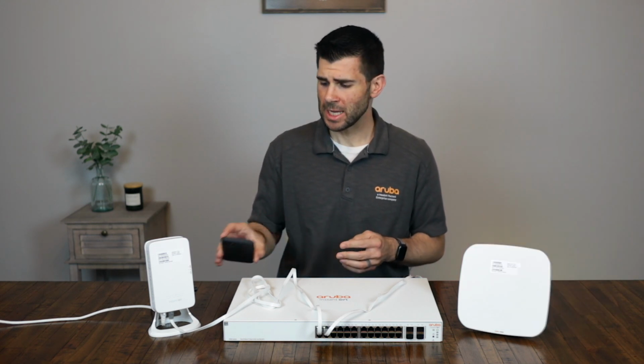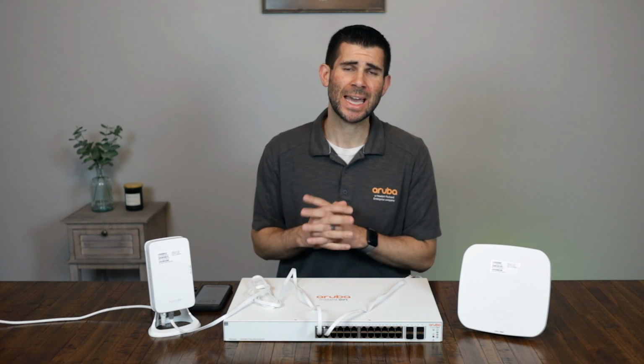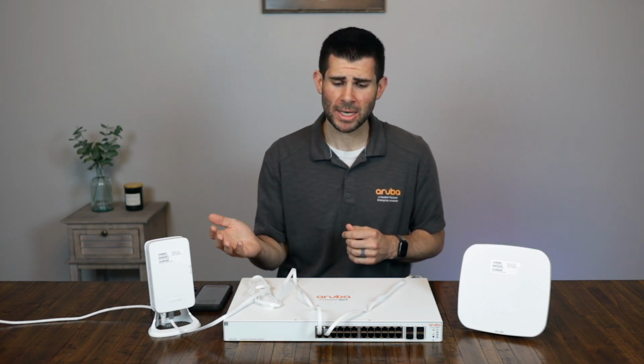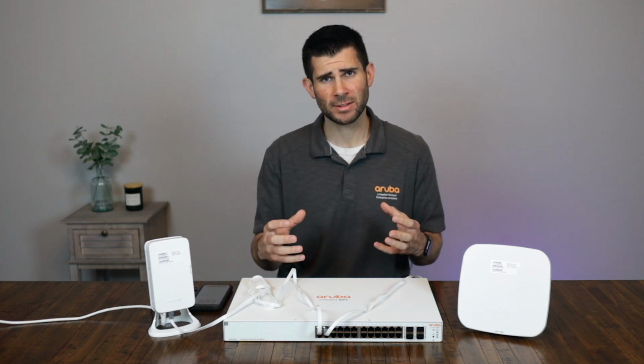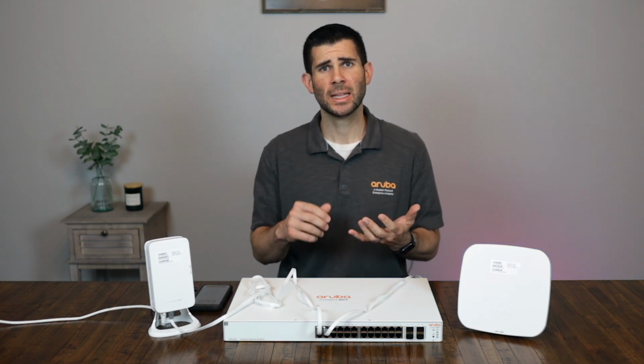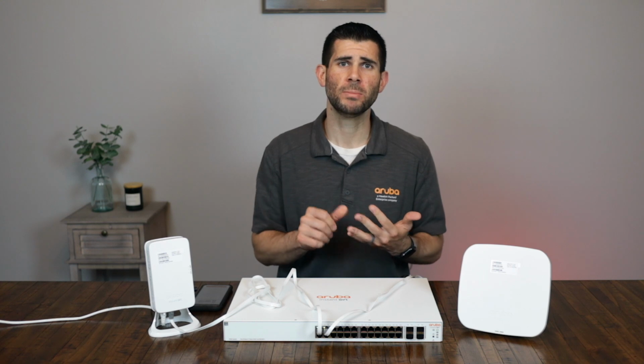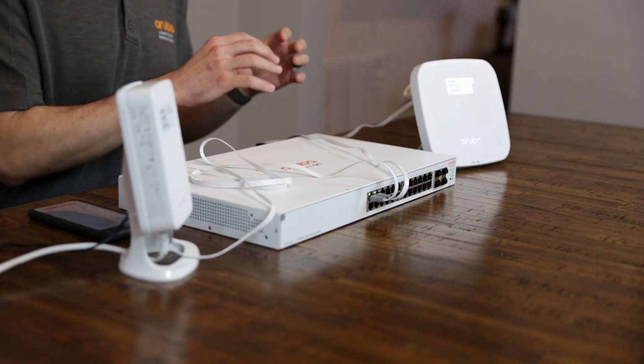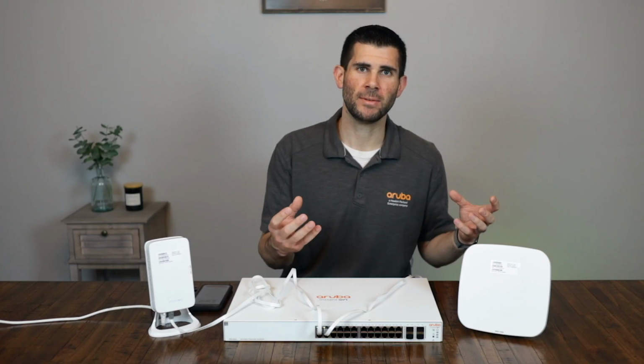We are taking advantage of the AP11D acting as a router. It's connected utilizing its ports at the bottom into our switch to give wired device connectivity to devices like voice over IP phones, computer workstations, and additional APs. We've plugged in our AP15, which is now going to give us wireless access within our infrastructure.